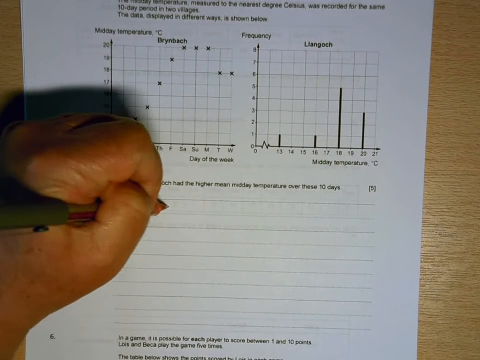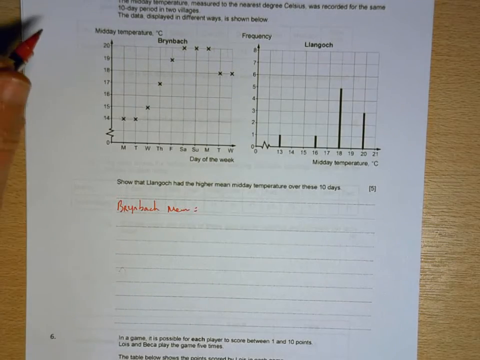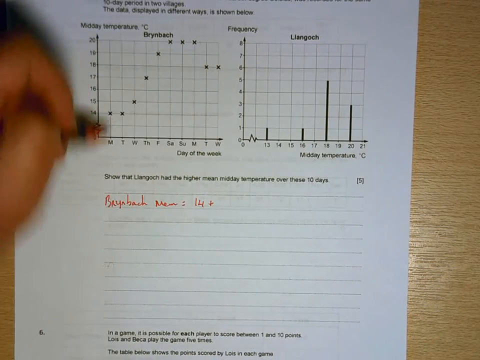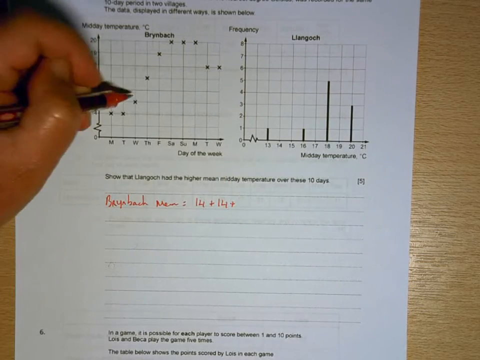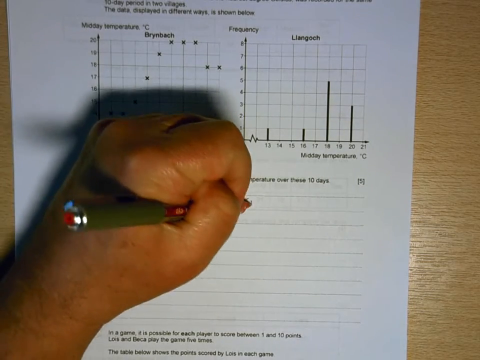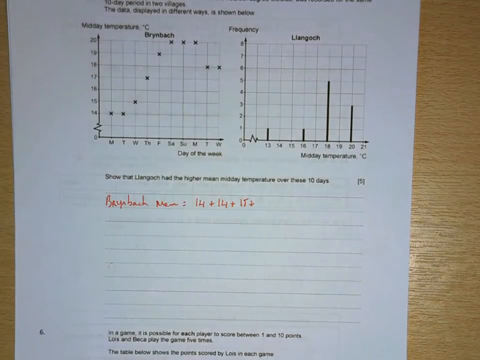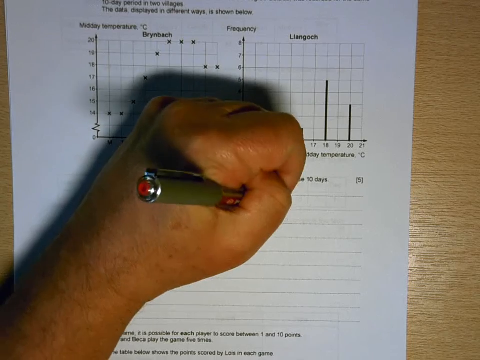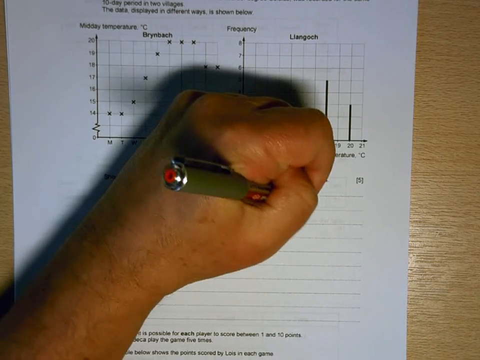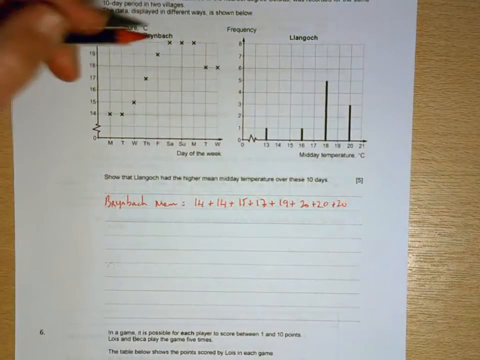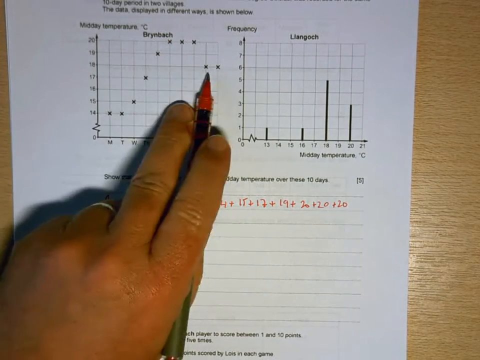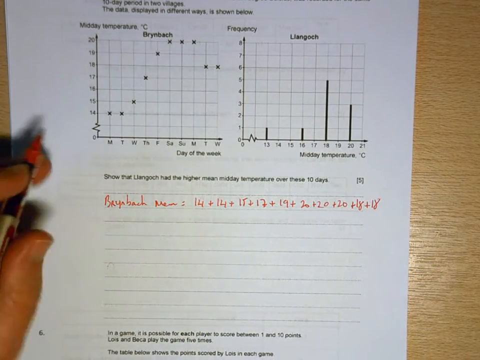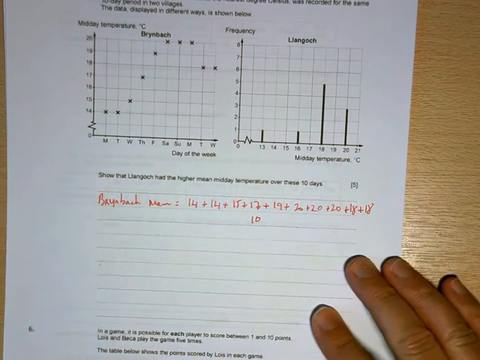the mean would be the total, which would be 14 plus 14 plus 15 plus 17 plus 19 plus 20 plus 20 plus 20 plus 2 lots of 18. And we're going to divide that by the count, which is 10.